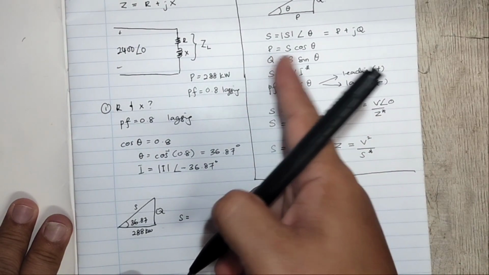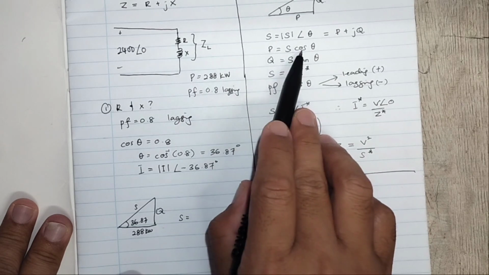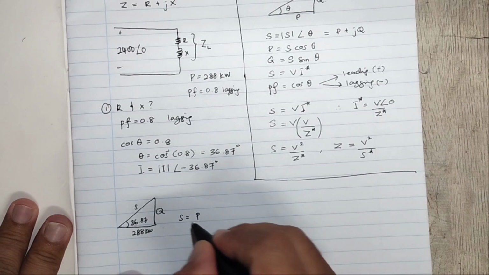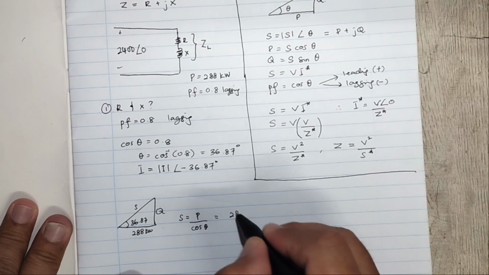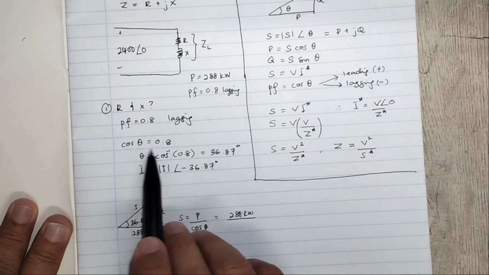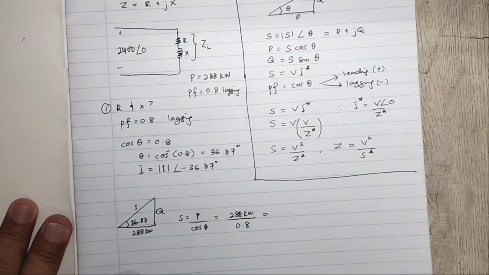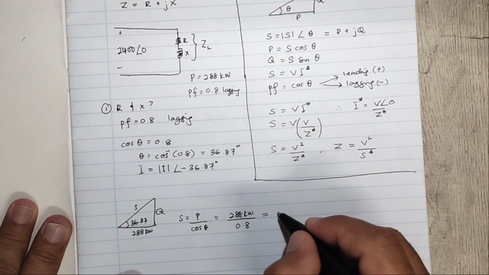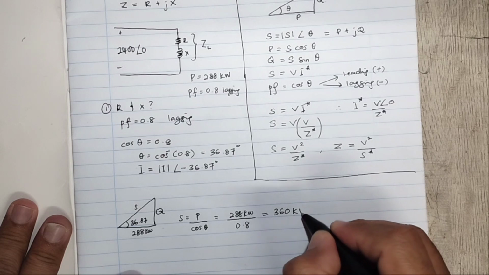So this one. Sorry. Kalau sini P is equal to S cos theta, means that S is equal to P divided by cos theta. So P divided by cos theta is equal to 288 kilowatt divided by 0.8 terus. Dapat berapa? Kilo divided by 0.8, 360 kilowatt. Kilo VA. 360 kVA, right? VA. Okay.